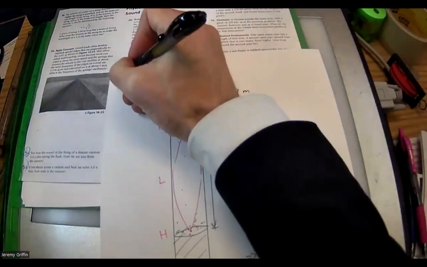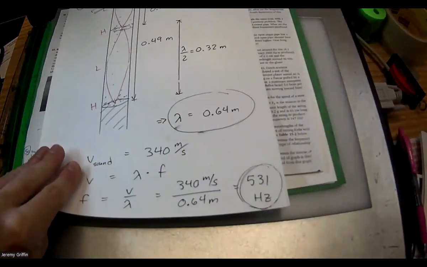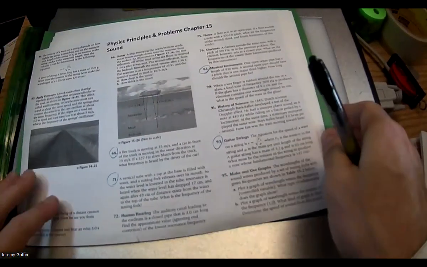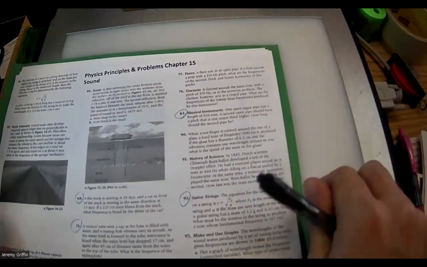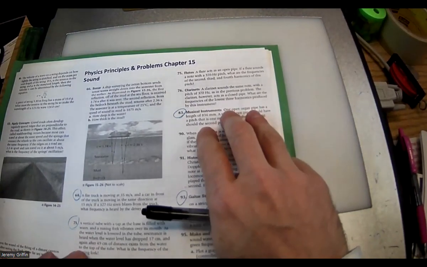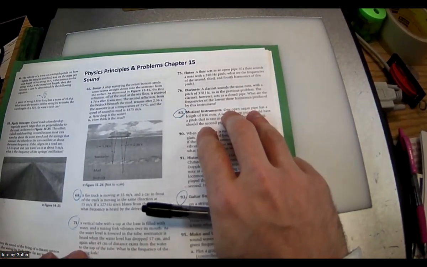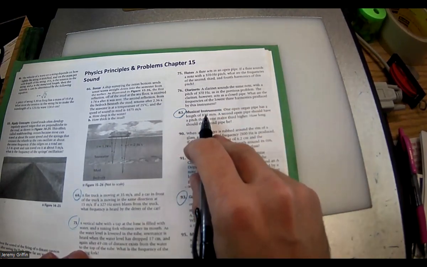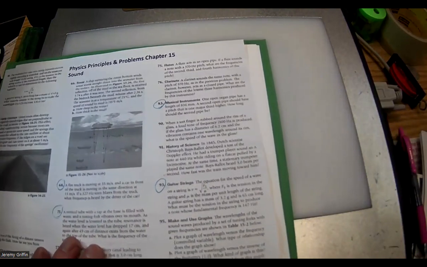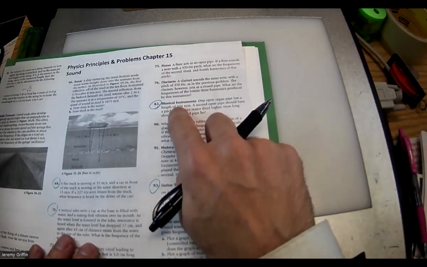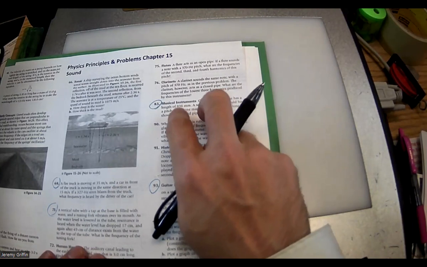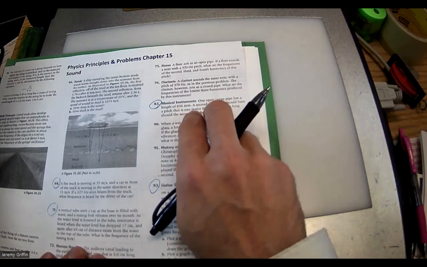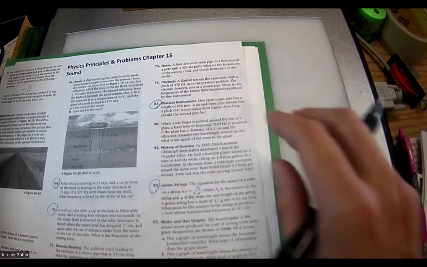All right, so everybody good on number 71? All right. Got 531 hertz. We got 2 to go. Number 83, musical instruments. One open organ pipe has a length of 836 millimeters. You guys think we should probably quantify that as 0.836 meters, just to be safe in our calculations? A second pipe should have a pitch that is a major third higher. How long should the second pipe be?